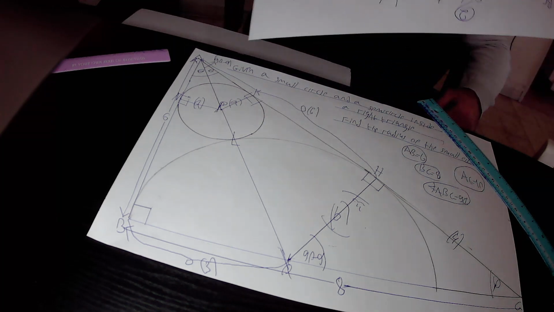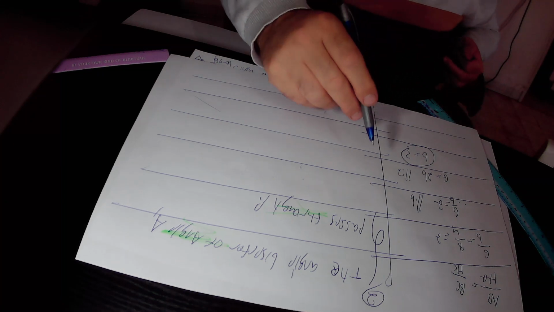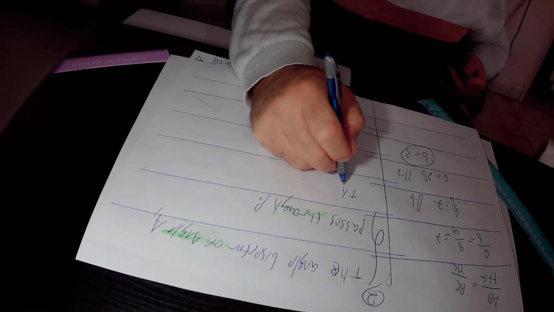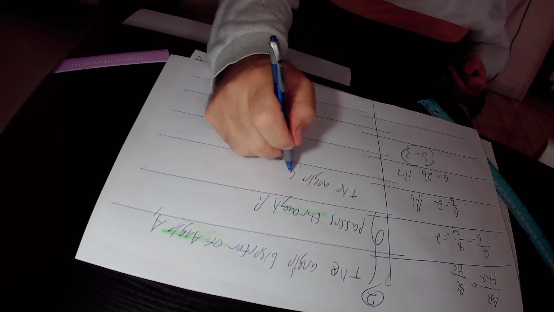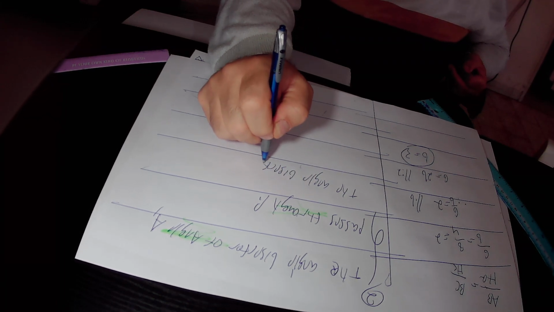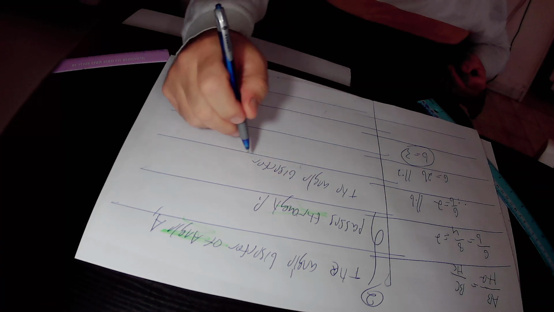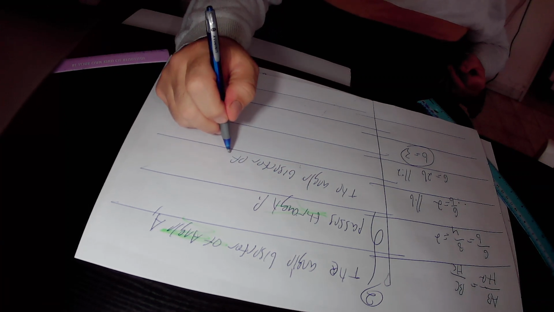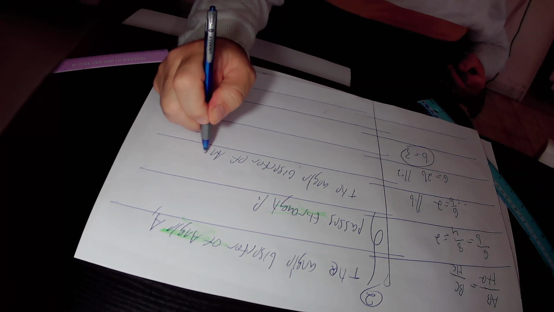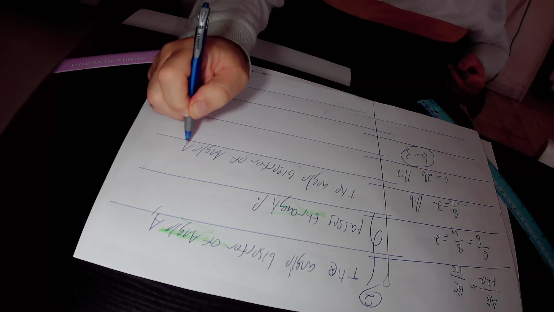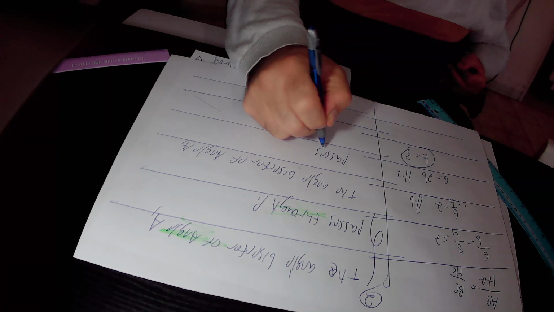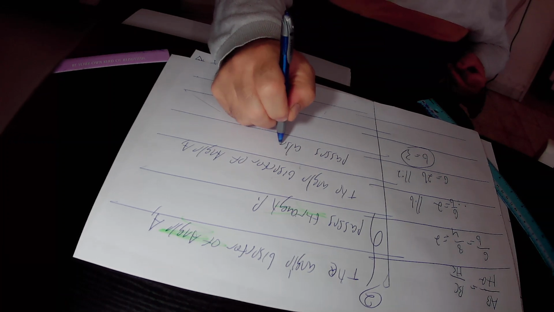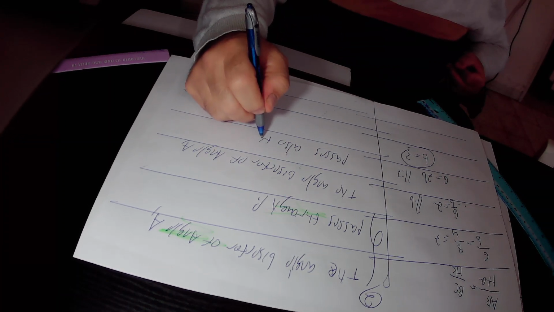So I write it down. I actually found out that the angle bisector of the same angle A passes also through point Q.